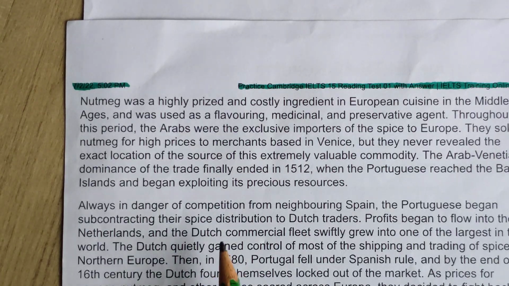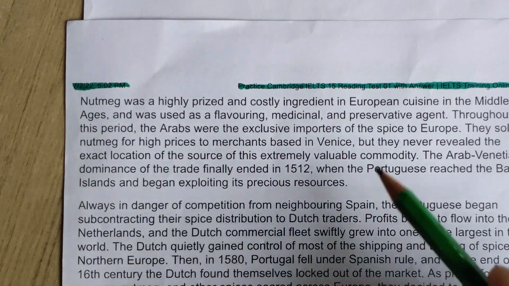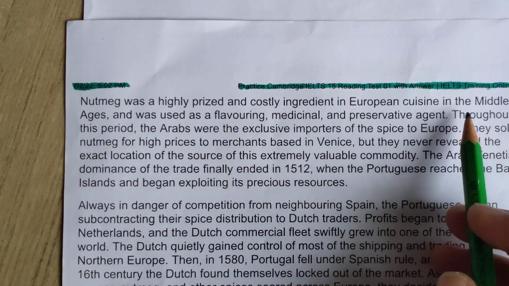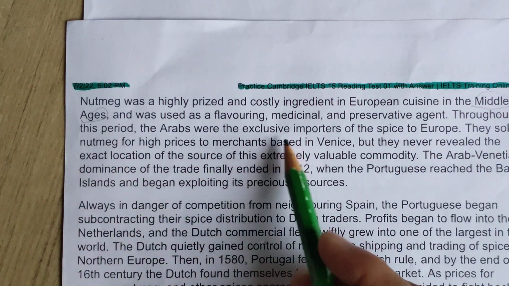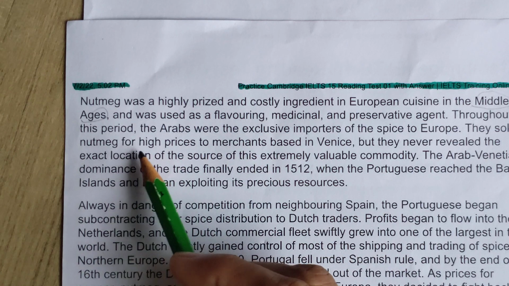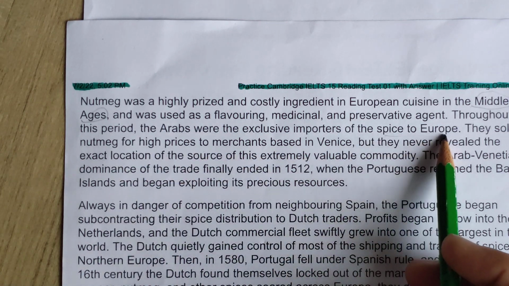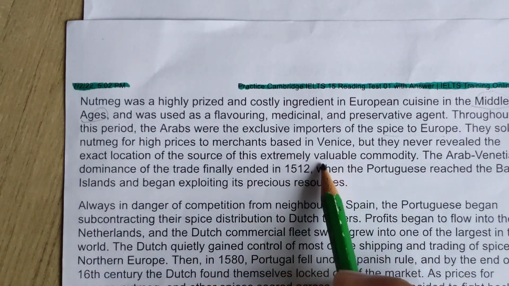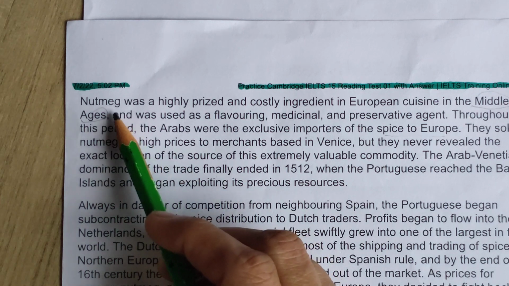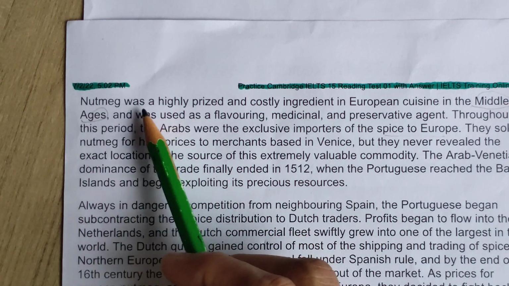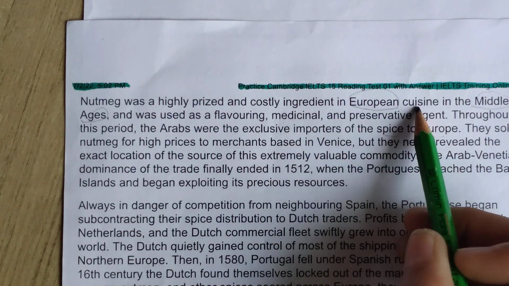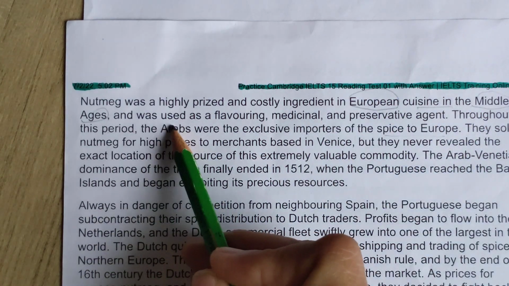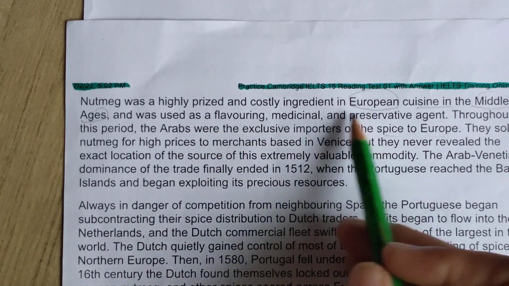Let's find it in the passage. In the first paragraph there was the Middle Ages, so my keyword to find the location is Middle Ages. After that I will be reading for Europeans. Okay, spice to Europe, let's read it from here. Nutmeg was a highly prized and costly ingredient in European cuisine in the Middle Ages and was used as a flavoring.